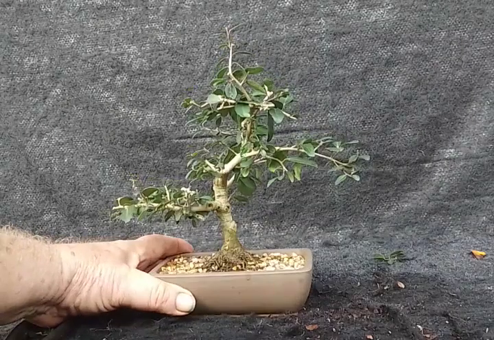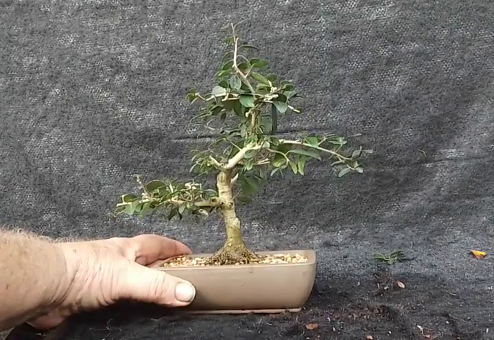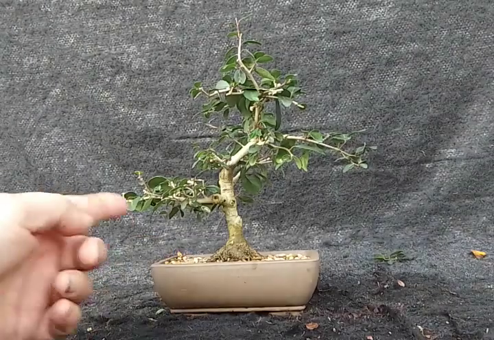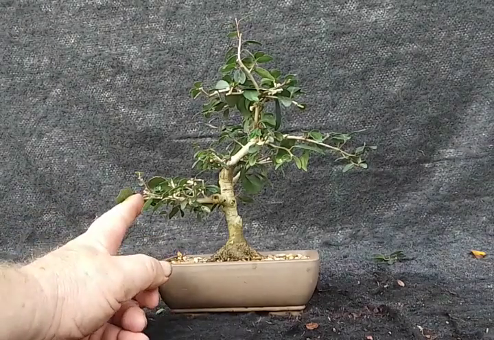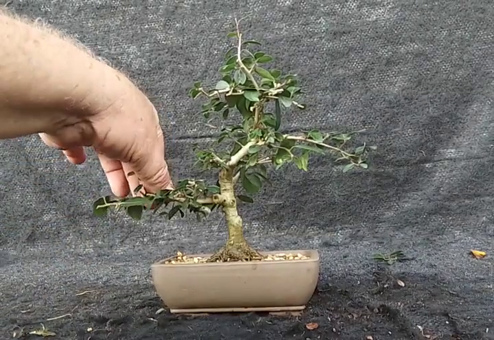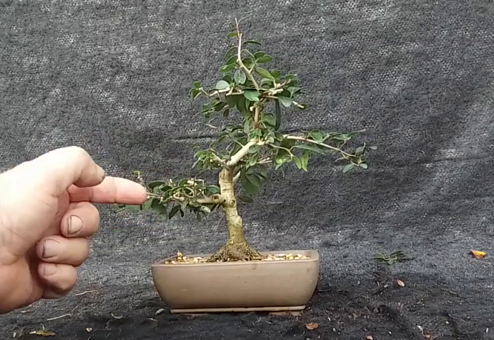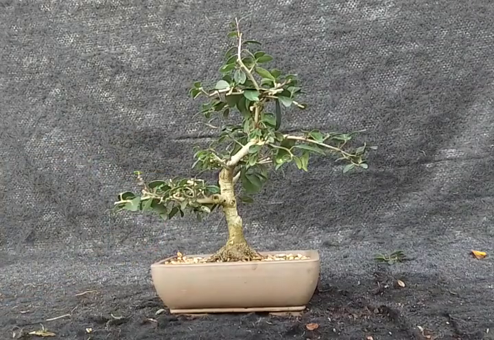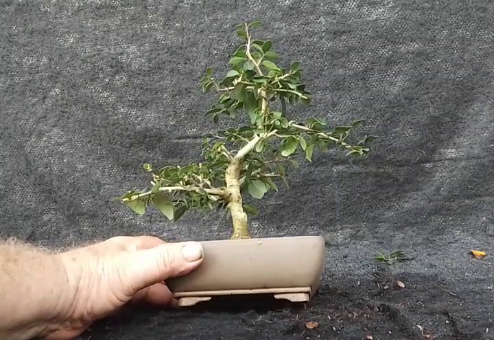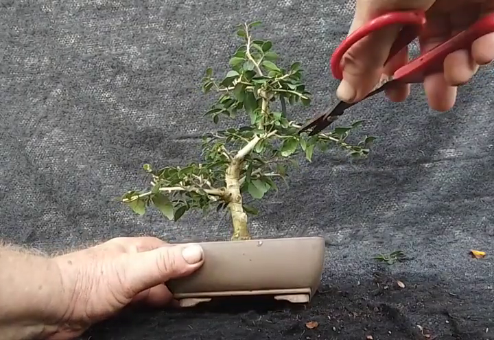It looks as though I've already worked this tree. And the first main branch, this part of the first main branch kind of goes back away. So it could use a tiny bit of wire. Or I could just allow this branch here to just come in and take its place. There really is not much else that I want to do with this guy.